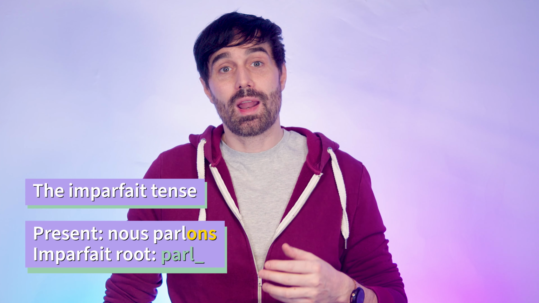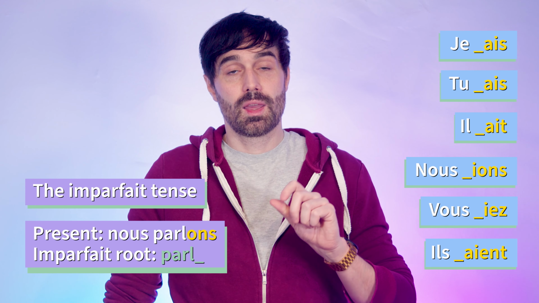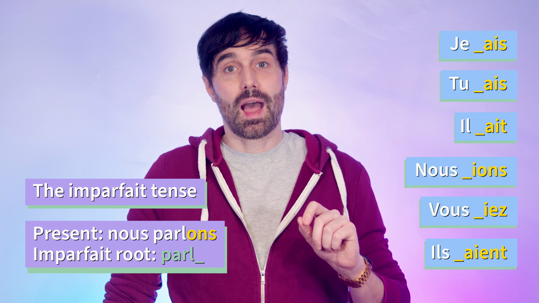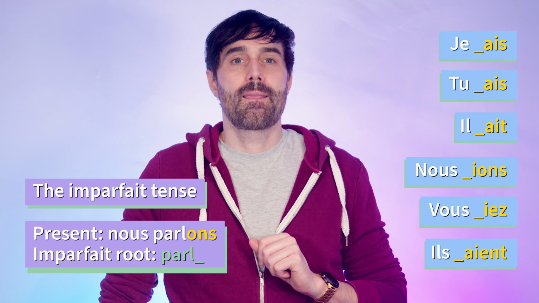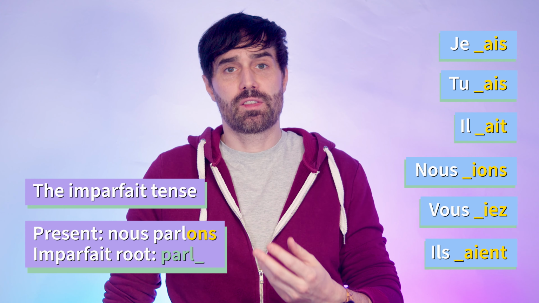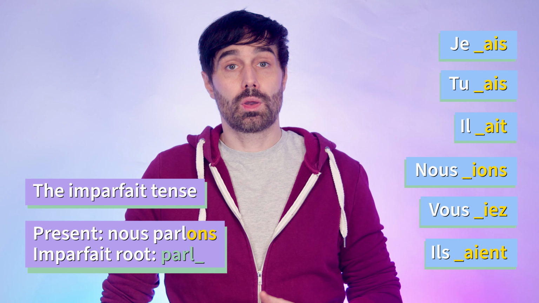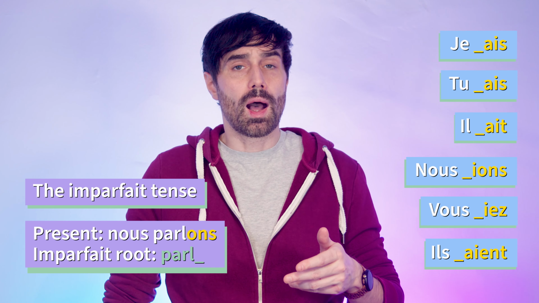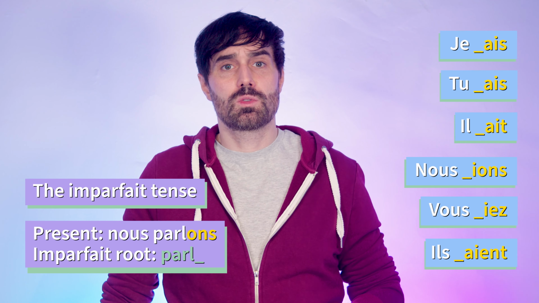Then add the regular endings of the imparfait, which are ais, ait, ait, ions, iez, aient. Let's take a concrete example to show you. If we used the verb parler, how do you conjugate the verb parler in the present using nous? It would be nous parlons. Let's take that and remove the ending ons. We now have PARL. Let's add the ending I just mentioned before.